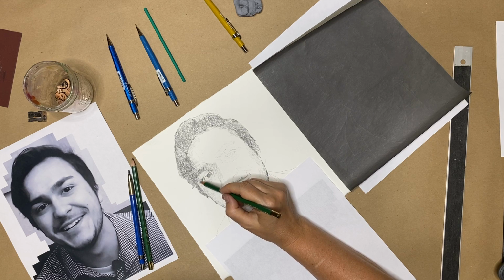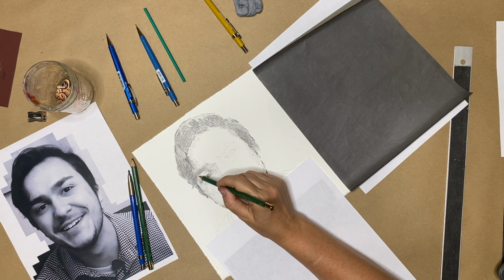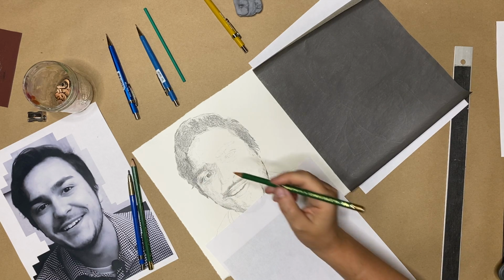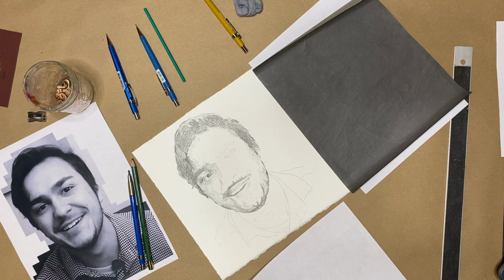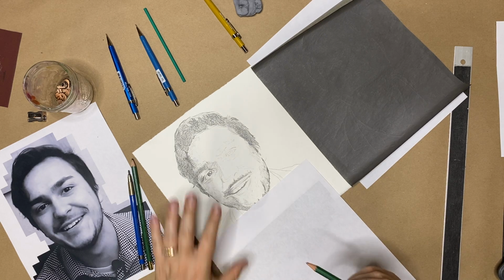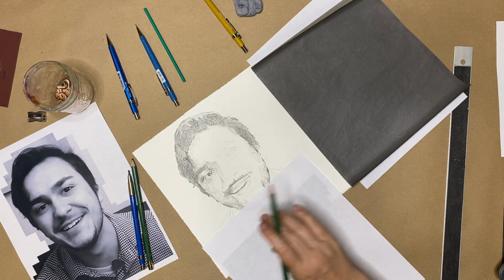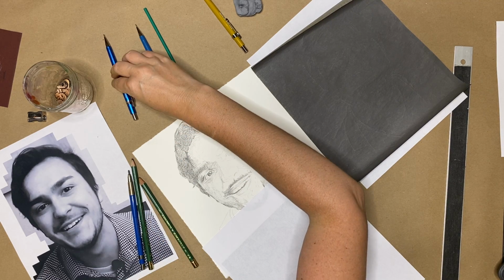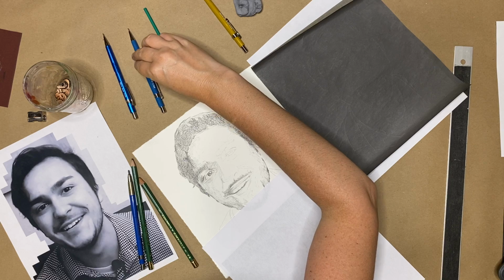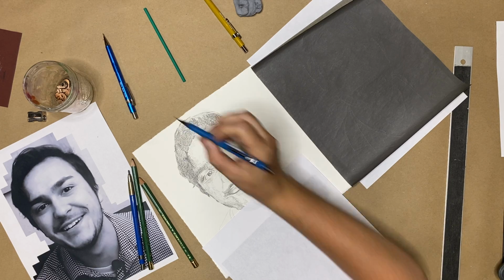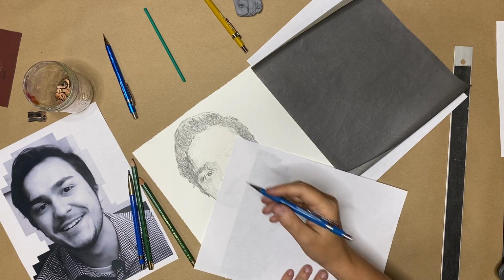So while we use the trace and transfer to get the proportions correct, it is still pretty challenging just to navigate the values and the mark making. So doing exercises like these is helpful just to practice that material application, because now you're not really fighting with the proportions too bad. Take this 7 and do this other eye.